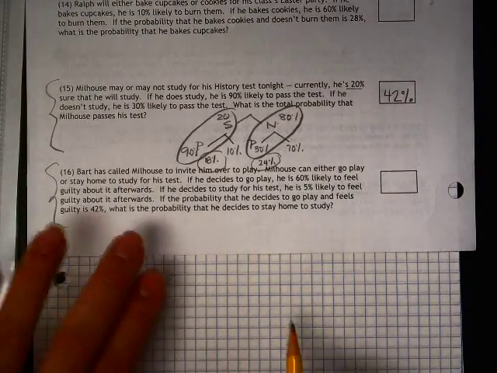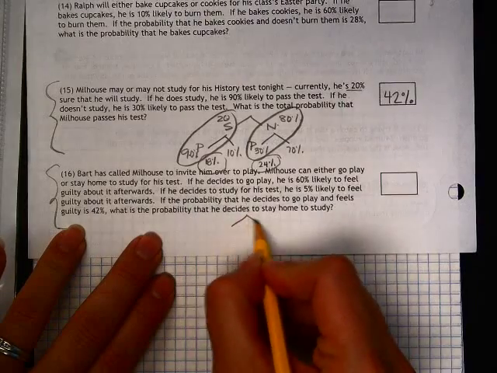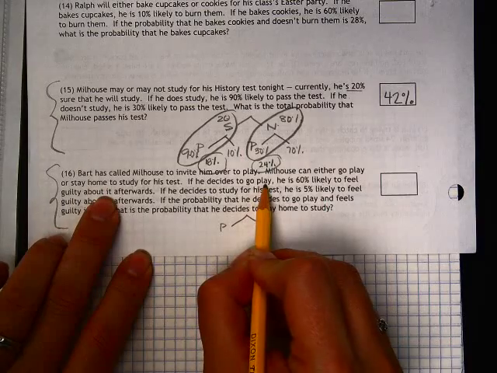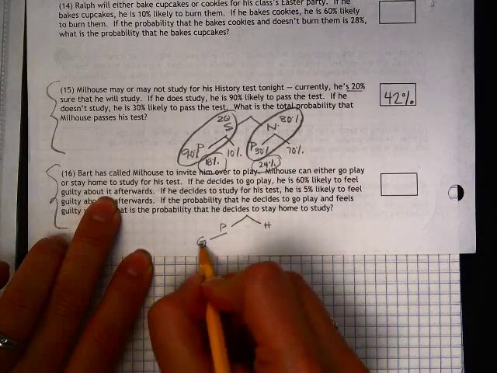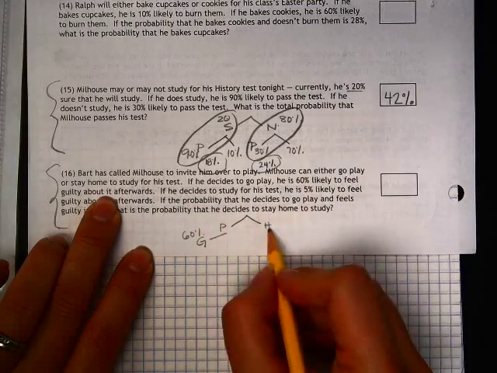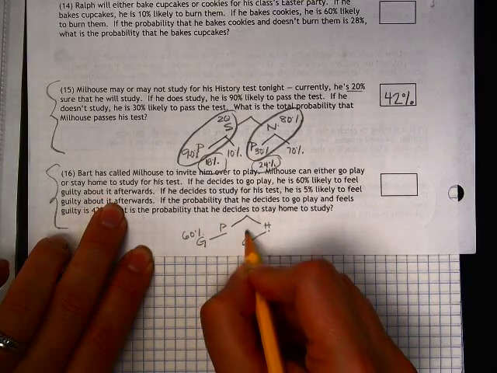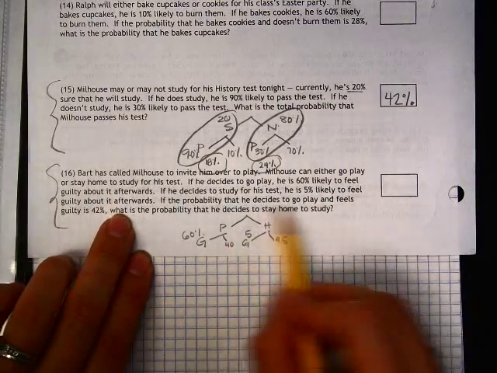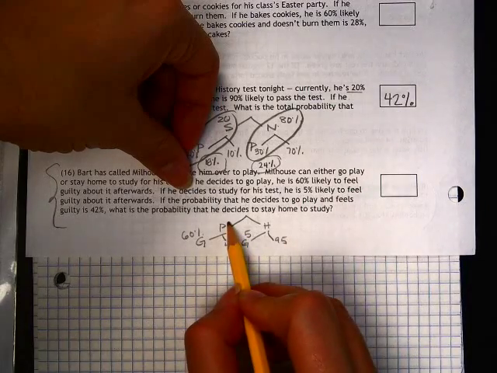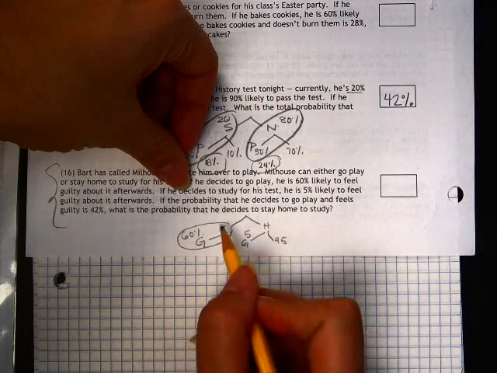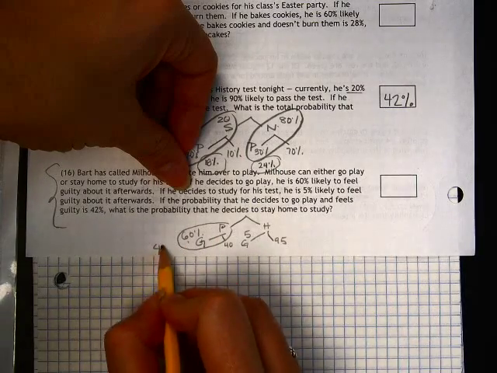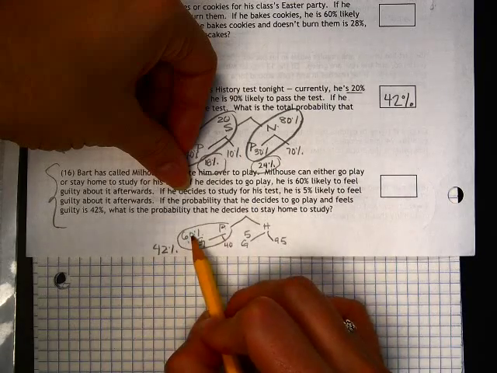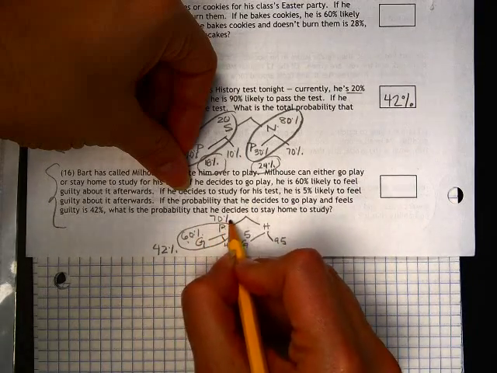All right, last one. So here we go. Play or home. If he plays, he's gonna feel guilty, maybe 60% chance. If he studies, he's only gonna feel 5%. So let's see, this would be 40. And this will be 95. The probability that he plays and feels guilty is 42%. So this times this is this, or this divided by this gives me that.